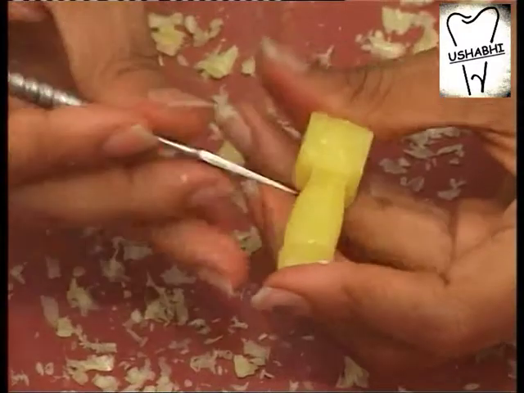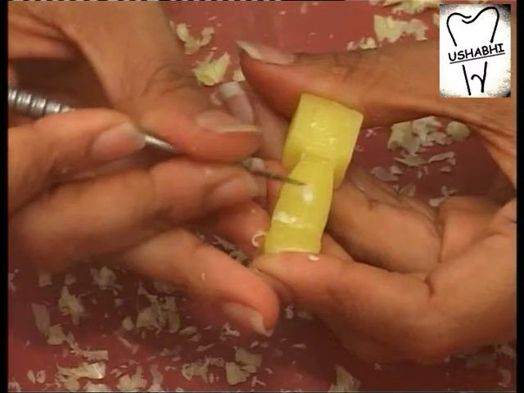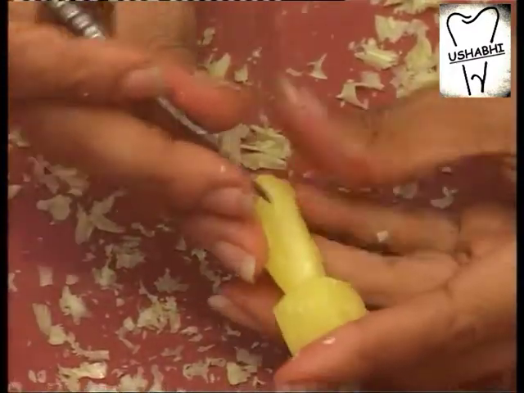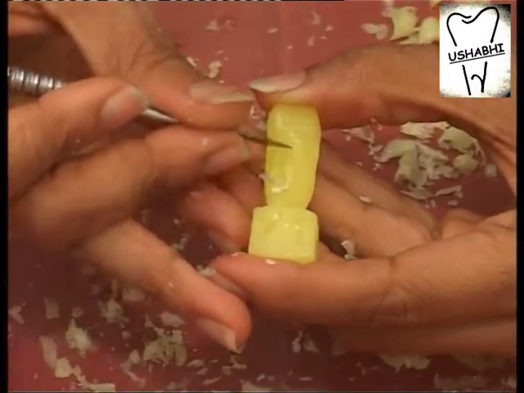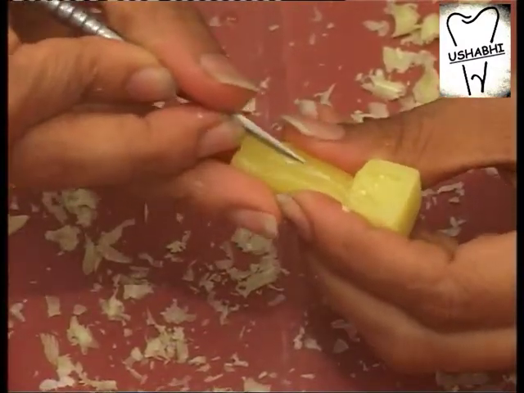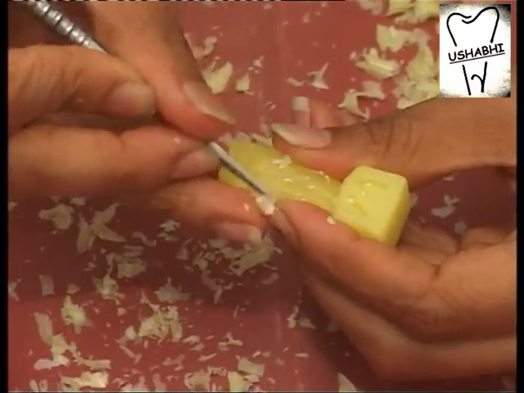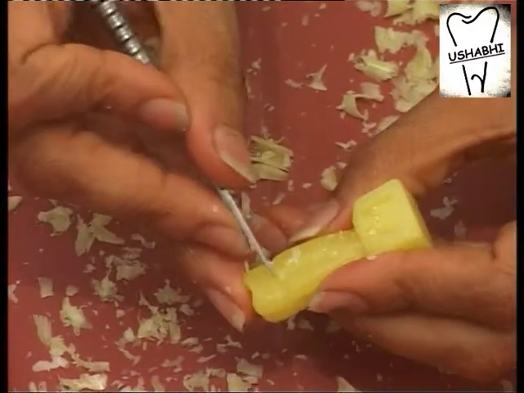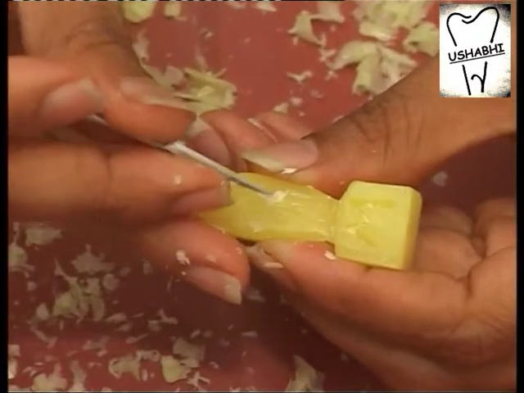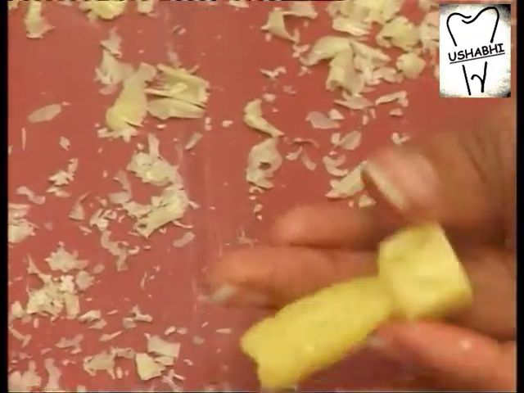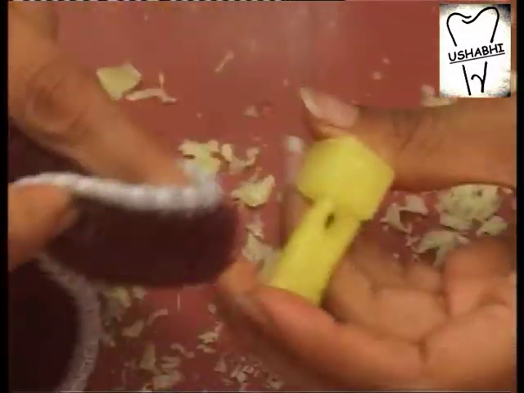So a small depression. On the lingual, round it off. These depressions are also seen, though not very clearly visible, very faint depressions, even on the mesial surface of the root. A broad, shallow, faint depression.